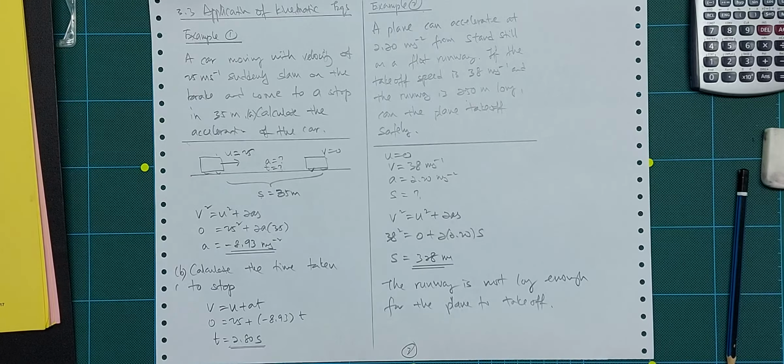The next video will be on the application of this equation in vertical motion, under free fall.